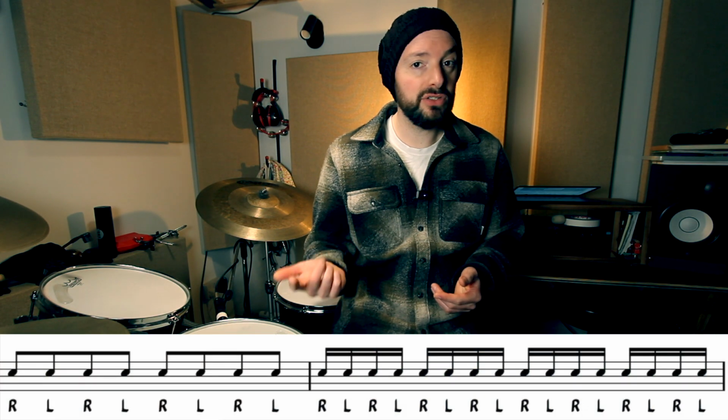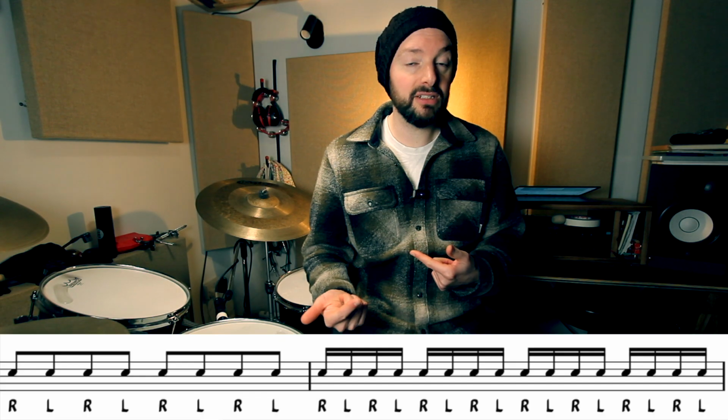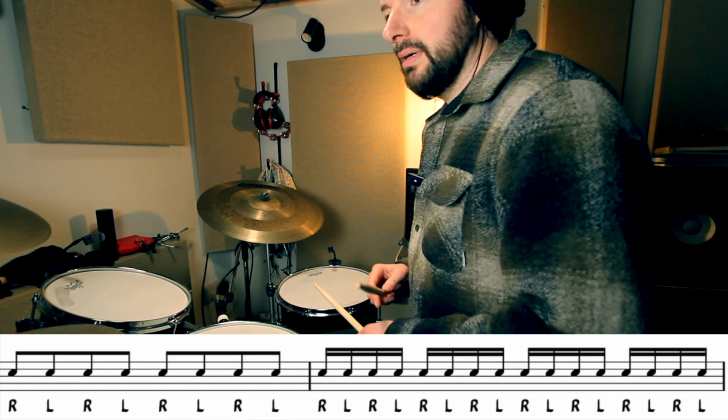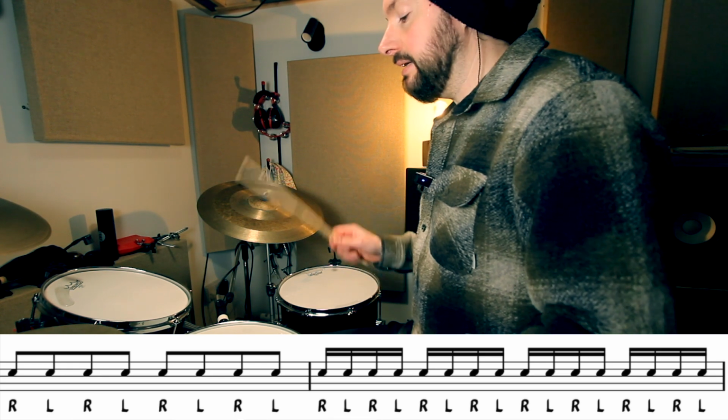Now we're actually going to jump to the third line of this exercise because we're going to go from eighth notes to 16th notes. So we're doubling that speed again. Only this time we're not starting at the slowest rate, we're starting at the medium rate. So this is going to be 1 and 2 and 3 and 4 and going straight into the 16th notes, 1 E and a 2 E and so on. Let's try this line. 1 and 2 and 3 and 4 and.